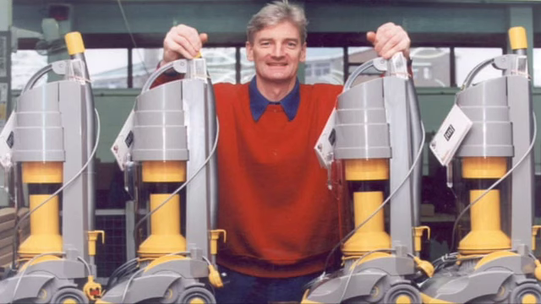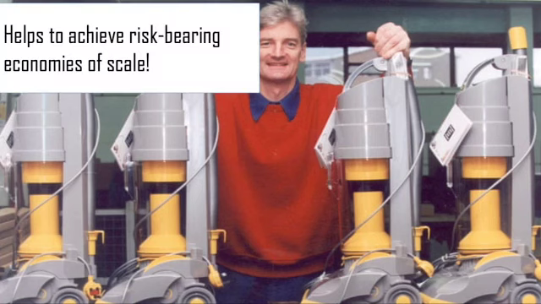So by Dyson doing this, and not just focusing on vacuum cleaners, they're spreading their risk out over several products. Example, hand and hair dryers, fans, and of course vacuum cleaners. So this enables them to achieve risk-bearing economies of scale.